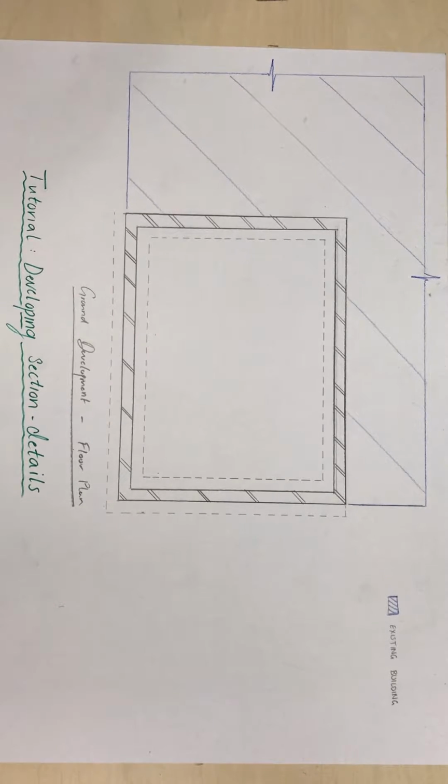Now, the difference between a section and section details. Section details contain specifications, specifics, i.e. joist hangers, what type of brickwork, what type of material is it? Is it blockwork on the inner skin? Is it brickwork on the outer skin? Or is it both block and brick? Sorry, brick and brick, etc., etc.